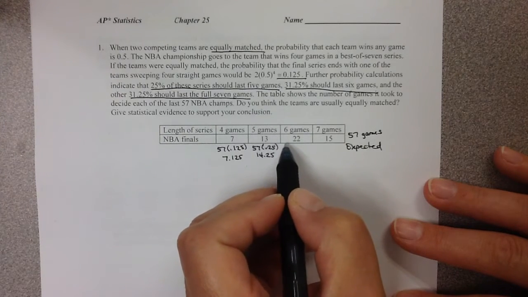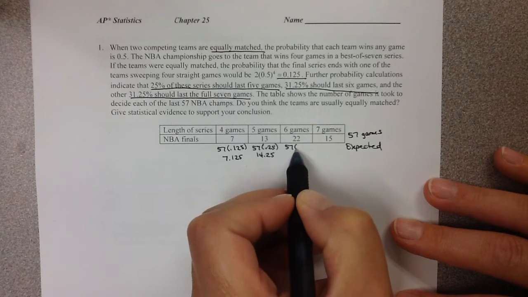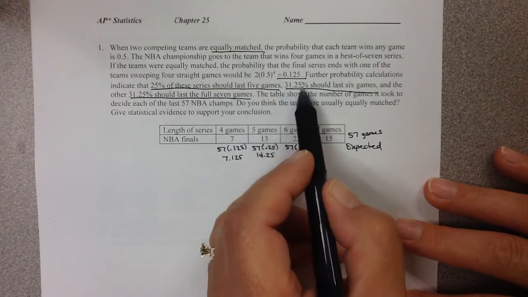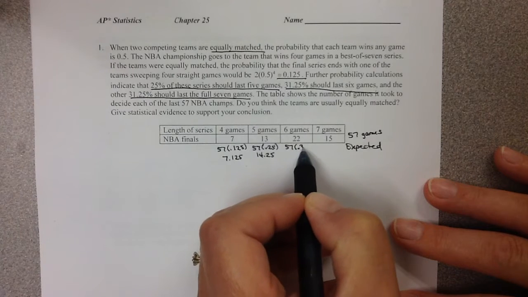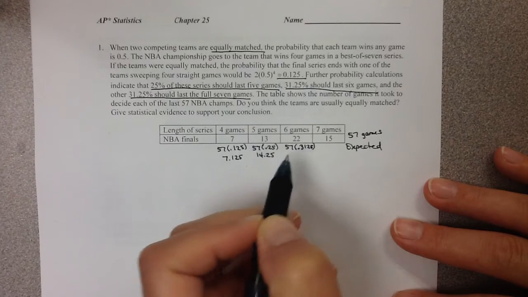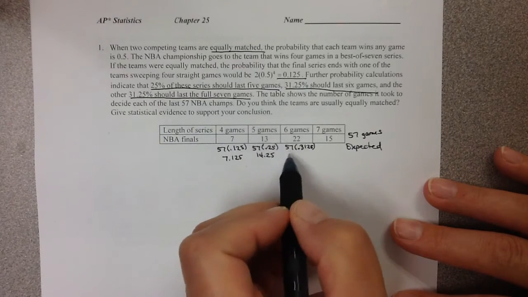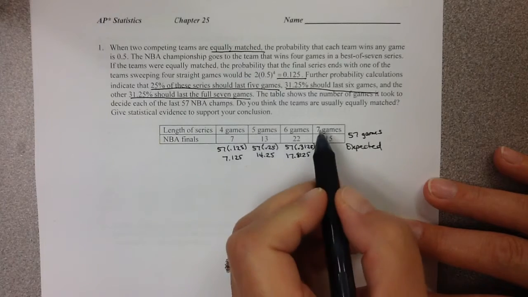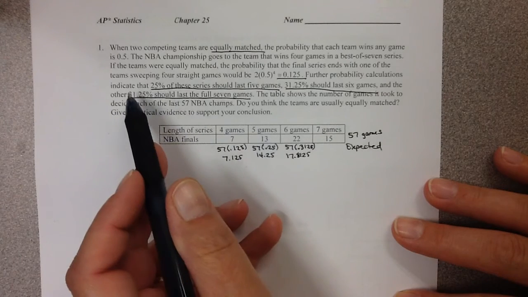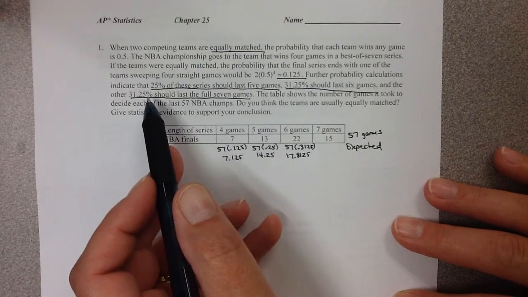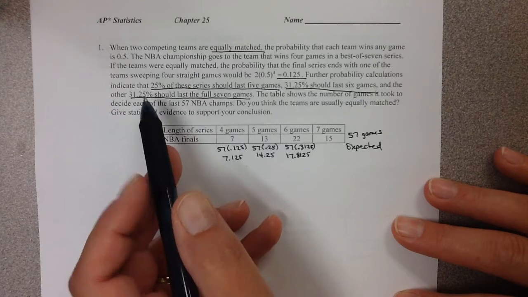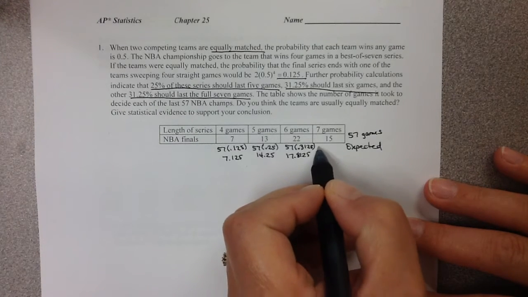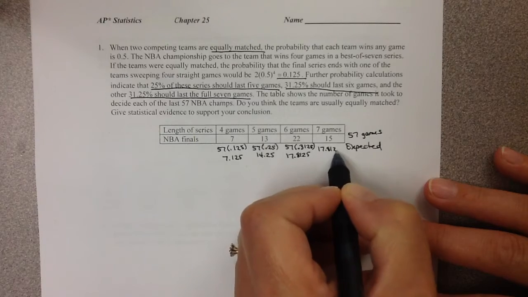And then in a 6-game stretch, out of the 57 games, we would have expected 0.3125 to last 6 games, and that is 17.8125. And then in a 7-game stretch, those are supposed to happen 31.25% of the time as well. So that's that same number, 17.8125.